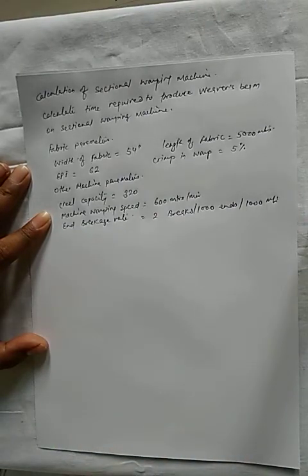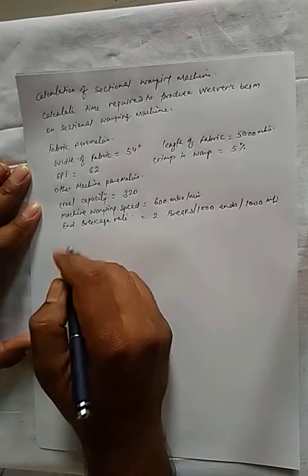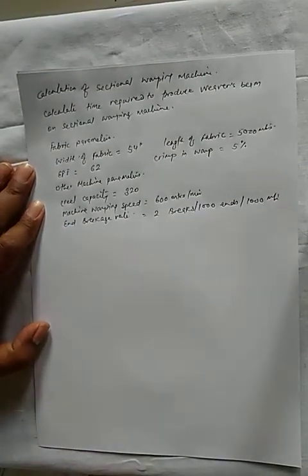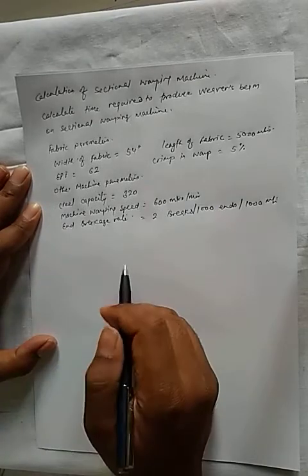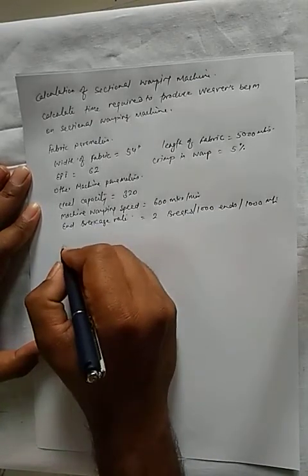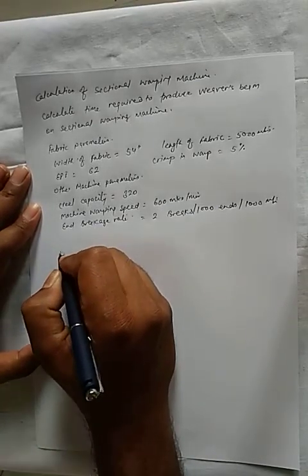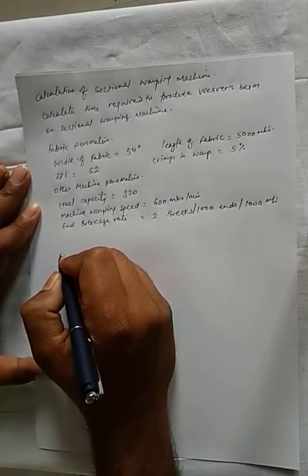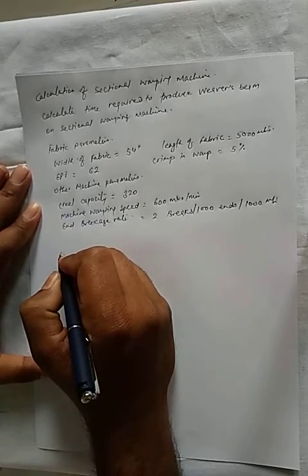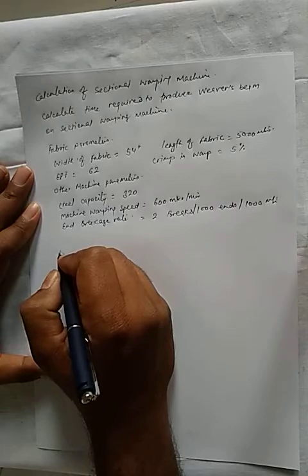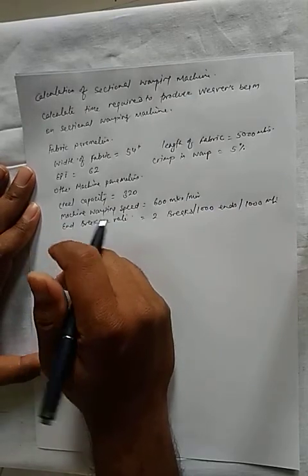So these are some of the machine and fabric parameters. Now we have to calculate reed space, tape length, total number of ends, number of sections, number of ends in one section, and section width.